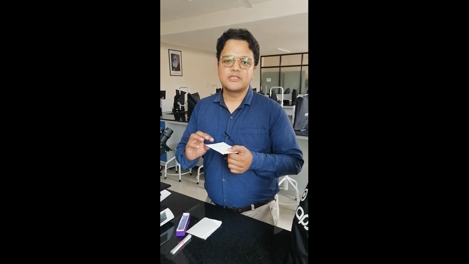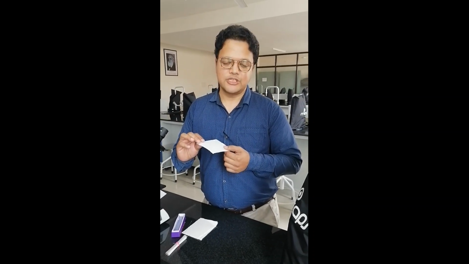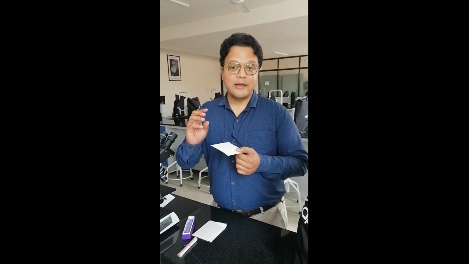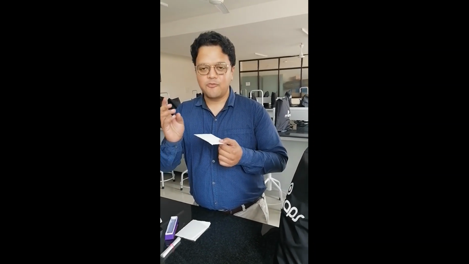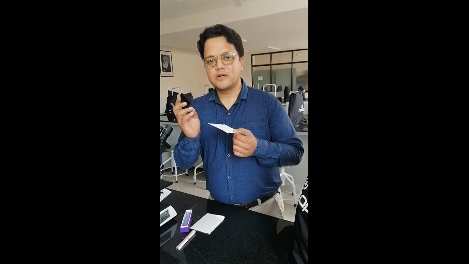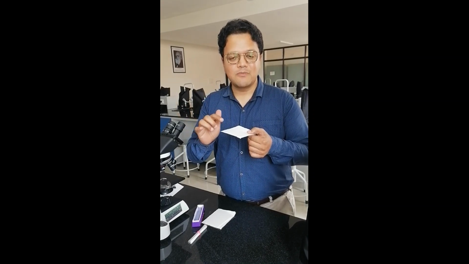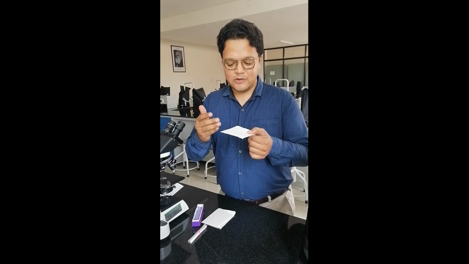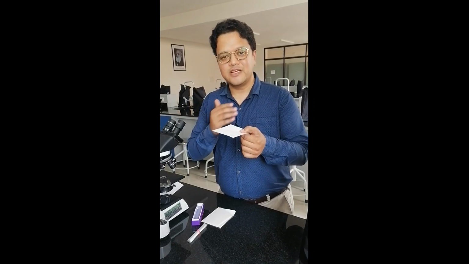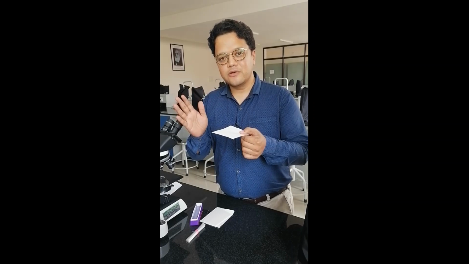Now another common mistake you make during the procedure: the time starts as soon as you have pricked your finger, and whenever you put the first blot, that is going to be 0 seconds. Some of you make a mistake that you mark that as 15 seconds. No, the first blot is 0 seconds and you're subsequently blotting every 15 seconds till the bleeding stops.